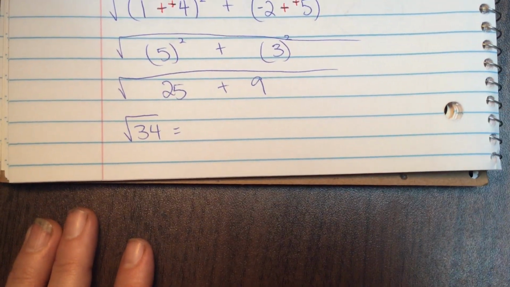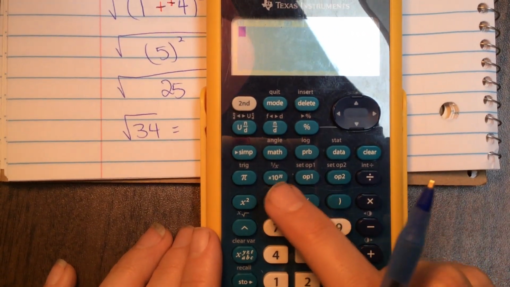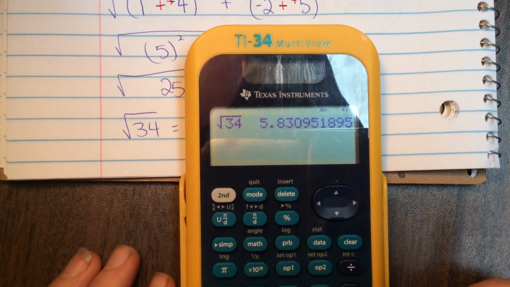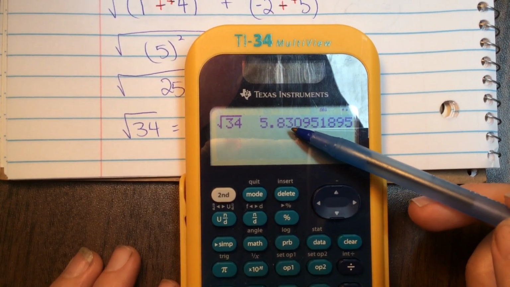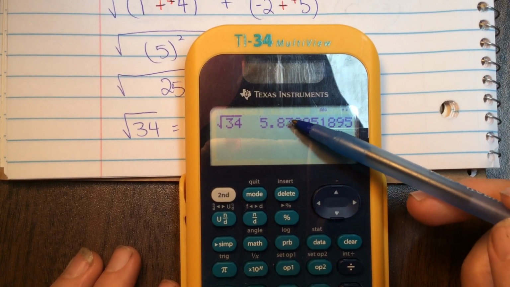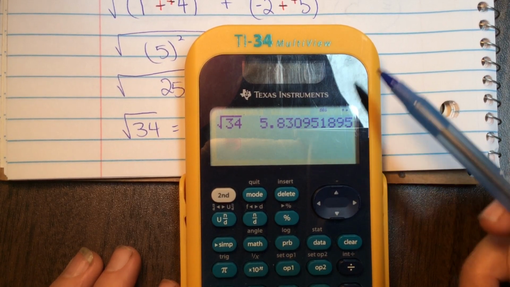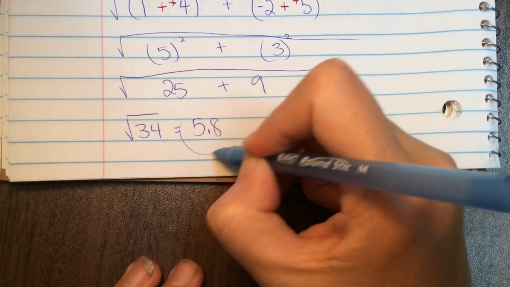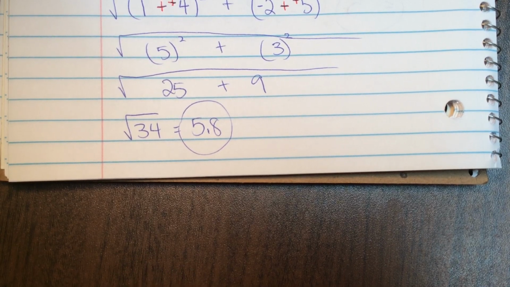So we're definitely going to have to use our calculator. So I'm going to hit the square root button right here. And then I'm going to type in 34, hit enter, and it's going to give me a really long decimal. We are looking at, it looks like 5.8, because 3 is not going to bump that 8 up. It would only bump it up if it was a 5 or above. 5 or above, give it a shove. 4 or below, let it go. So it's going to be 5.8. Final answer. Okay, next we're going to move on to our assignment, and we're going to practice some more problems on it.